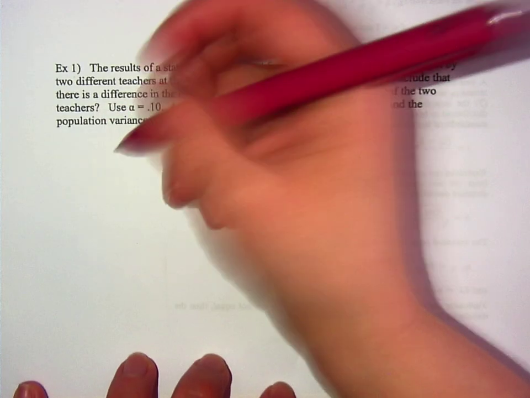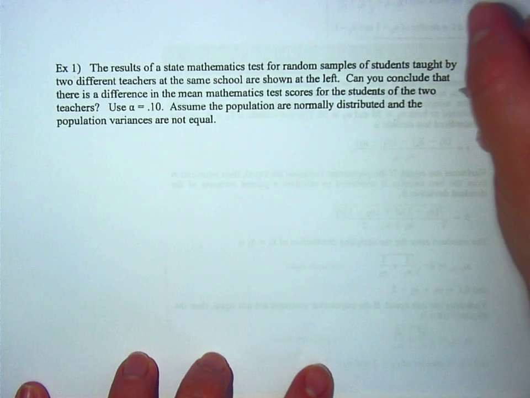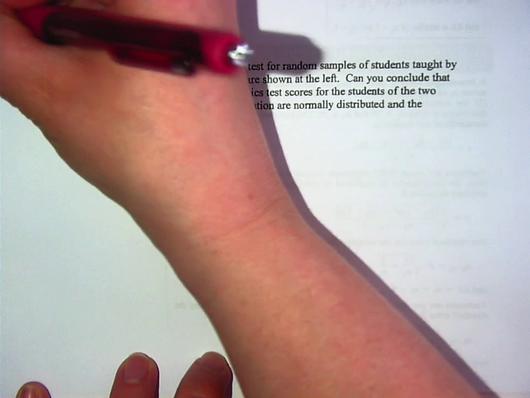What is this, state mathematics, right? All right, so we'll do it over here. Well, we'll do it on the left because I said it was on the left.